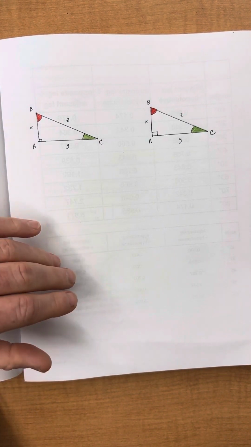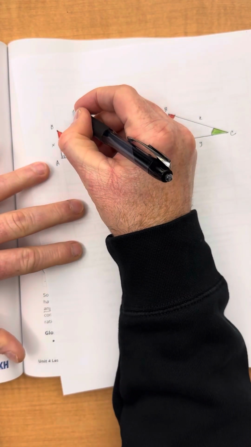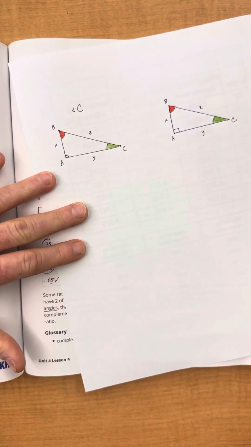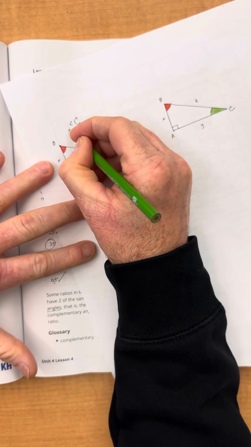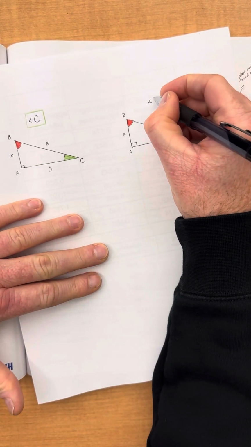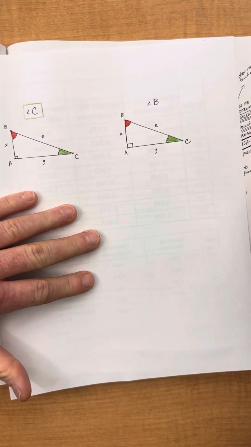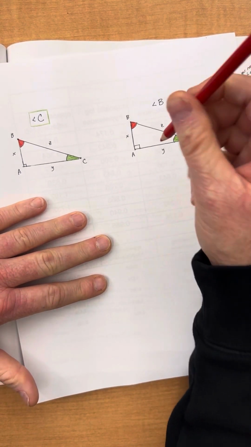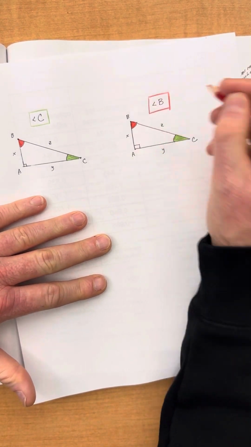I want to look from angle C on this one, and then I want to look from angle B on this one. All right.